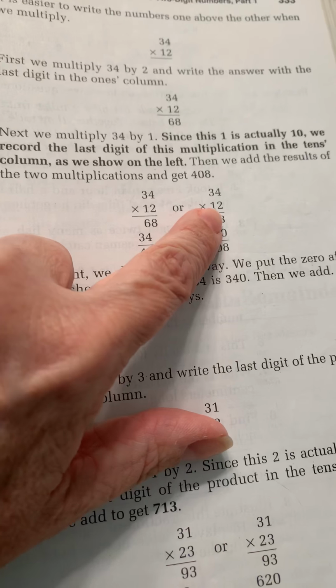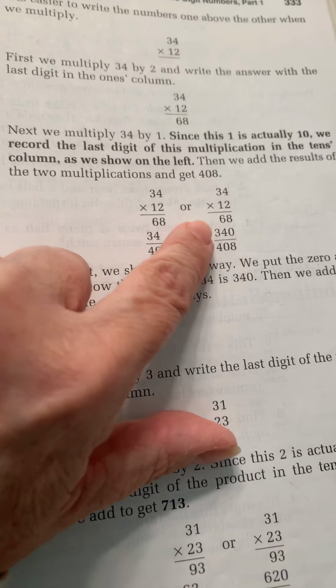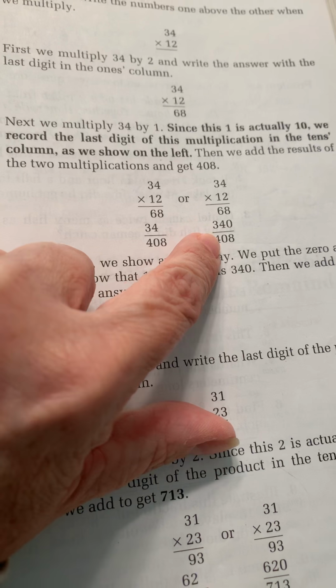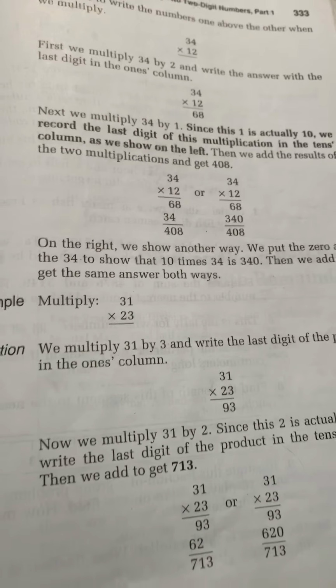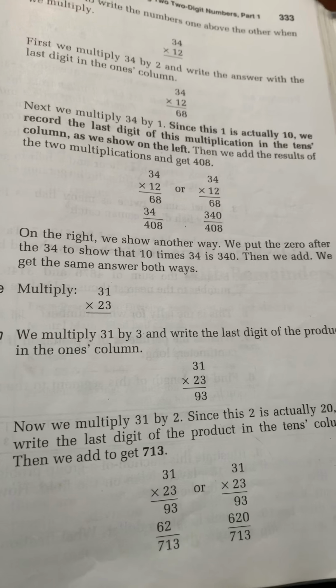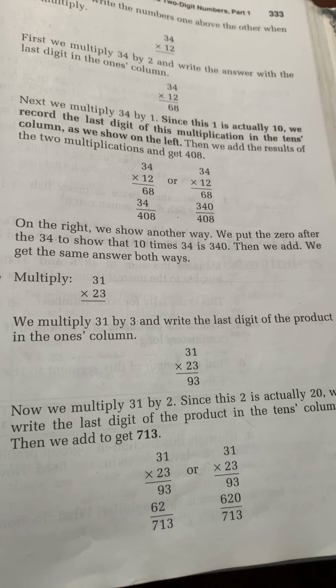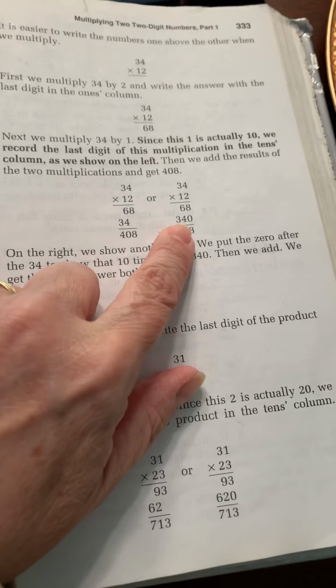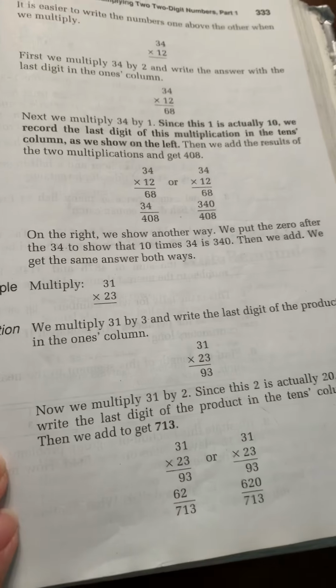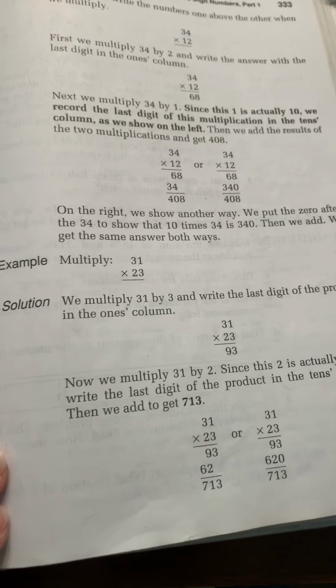And then you would add 0. 8 plus 0 is 8. 6 plus 4 is 10. Carry 1. 1 plus 3 is 4. And you get 408. So it's just showing you the two ways. You can do it with or without the 0 as long as you line up your numbers. But we've been doing it in class with the 0.